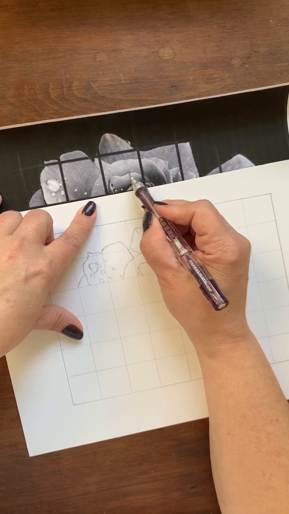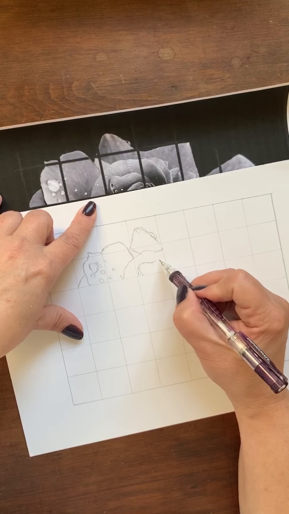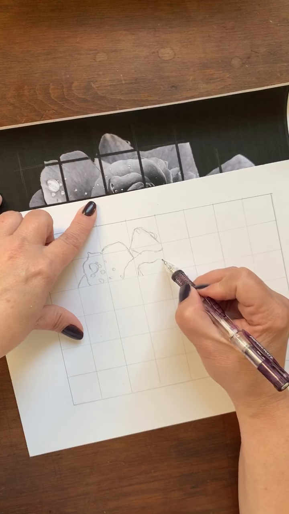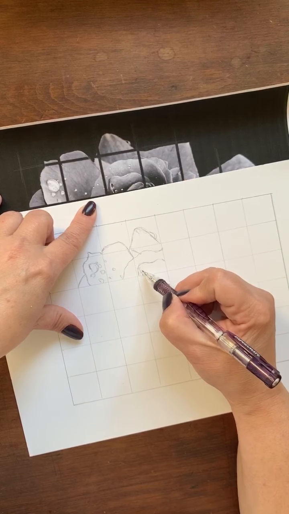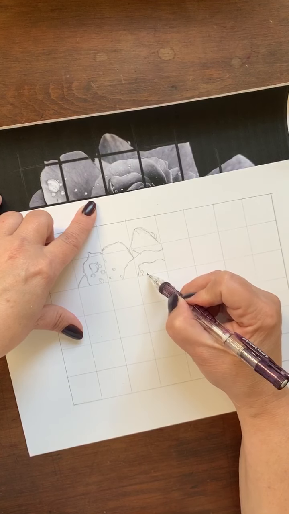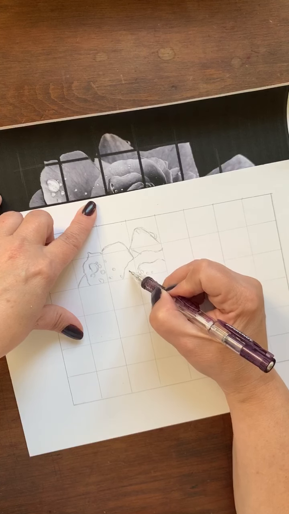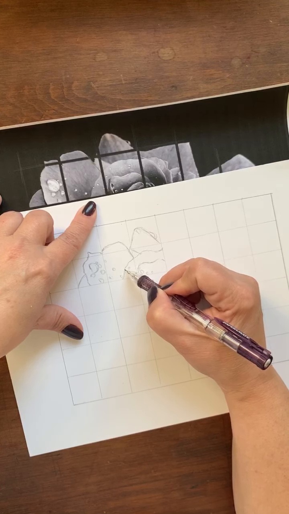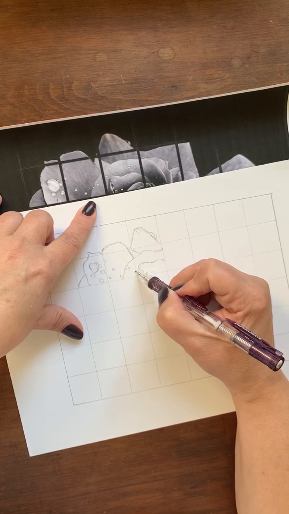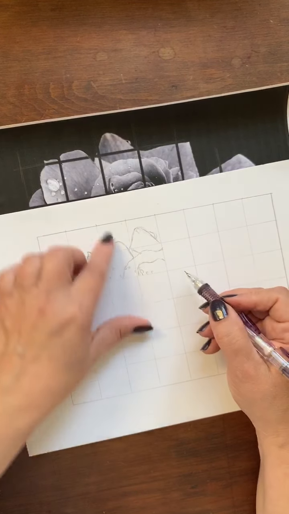So right now I'm right here. I'll come over and bring it back down. There's a water droplet in here. Other water droplets here. There's some tiny ones too. I'm not going to really worry about those right at the moment. I can always come back and put those in later.